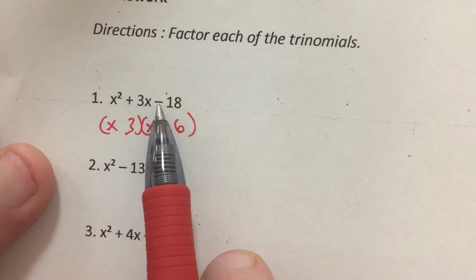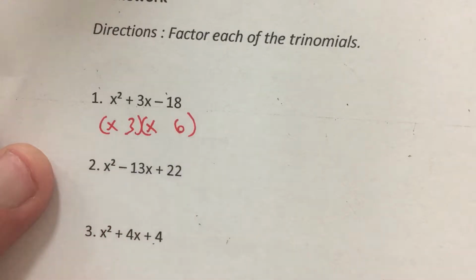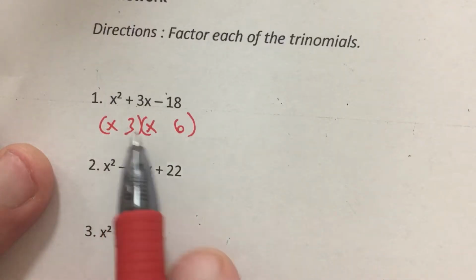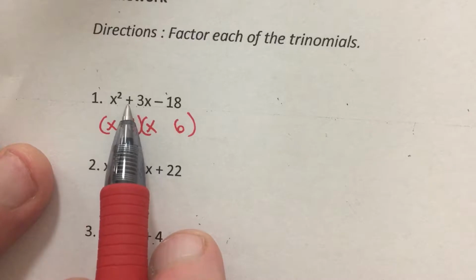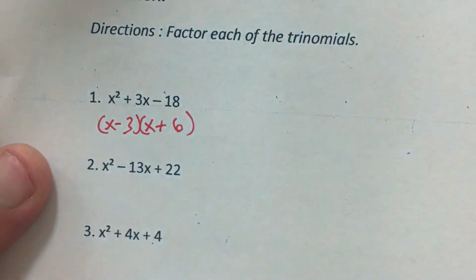Since the back sign is a minus, I've got it memorized that these two things have to be different, right? One's got to be a positive, one's got to be a negative. How do I know who gets what? I look at the middle. The middle sign is a positive, and whatever's in the middle has to go to the biggest number. 6 is bigger than 3, so 6 gets a plus, and 3 gets a minus.